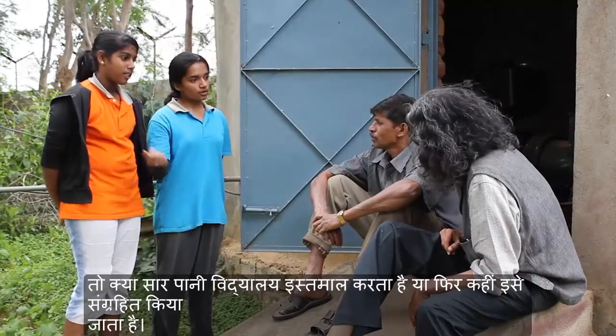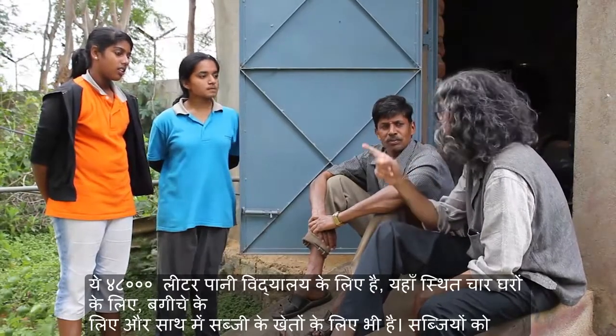So is all the water used, or is it stored somewhere? Well, this borewell and the 48,000 liters of water is for the school and for the 4 houses here, as well as for the garden and the farm which grows vegetables. A lot of the water goes for the vegetables too. So it's all used then? It's all used. And remember, this is the only single source of water for the school, this borewell. Right?